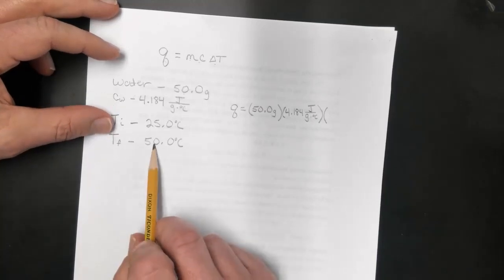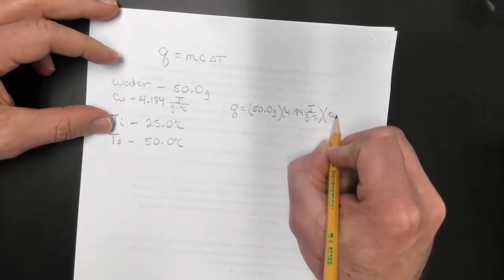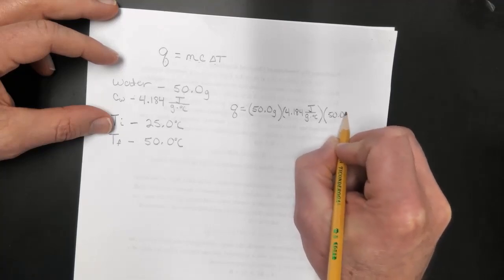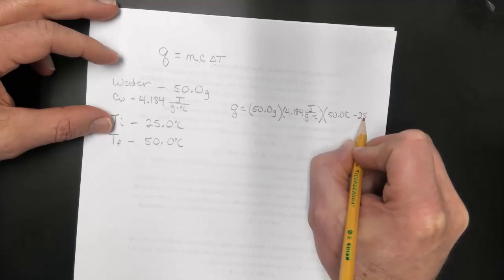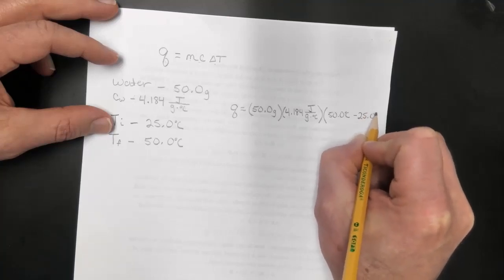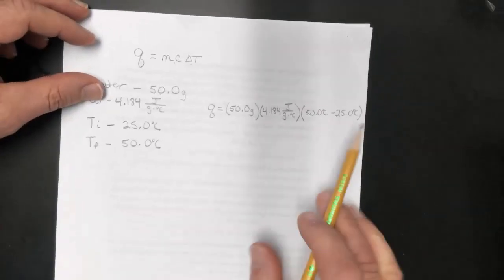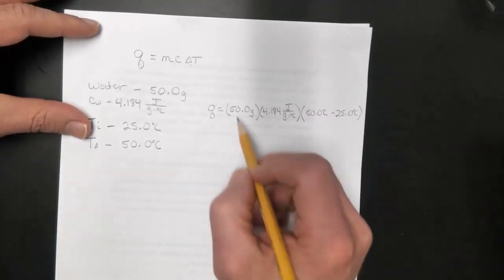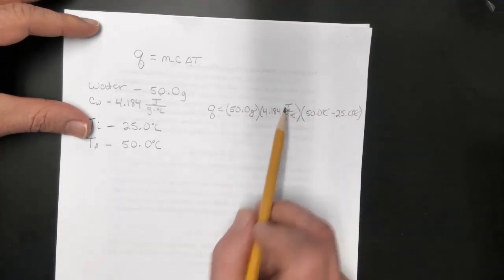So the final temperature was 50 degrees, and the initial temperature was 25.0 degrees Celsius. So there's our calculation. Now the units cancel: grams will cancel, and Celsius cancels out, and what we're left with is joules. That's what we want. I'll do that calculation real quick.